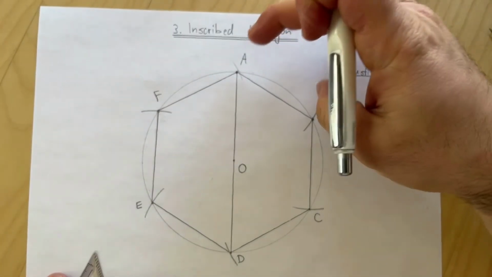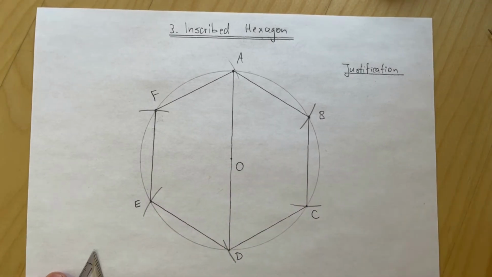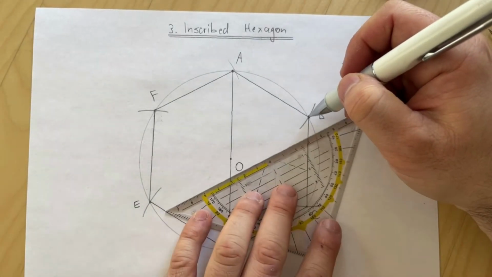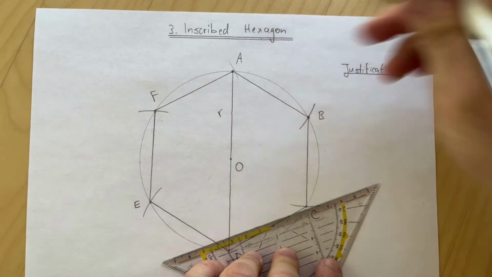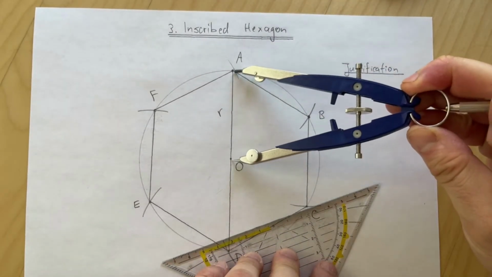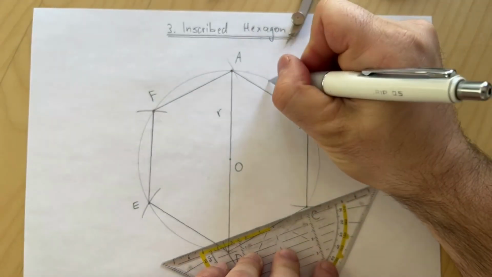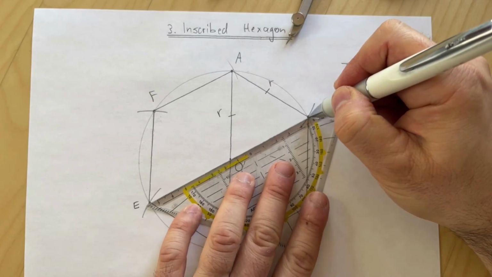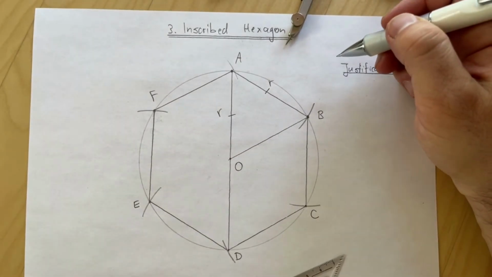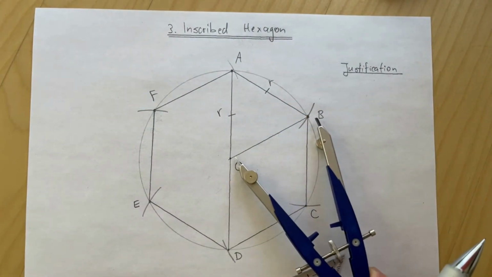Why is it that if we copy the radius around the circle, we end up with equidistant points? Well, we can think of it as follows. So this is the radius r, okay? So what we did here, when we copied the distance from O to A, that is the same as the distance from A to B. So that's also r. So these two segments are congruent. So what can we say about this segment over here? Segment OB. Well, that is also the radius of the same circle.